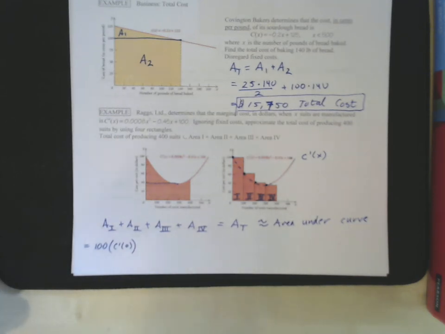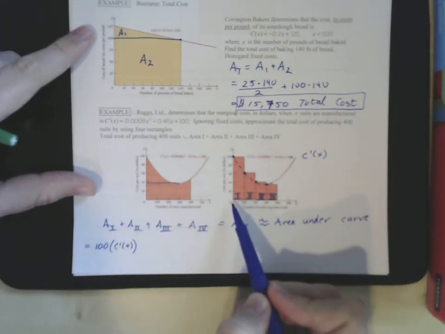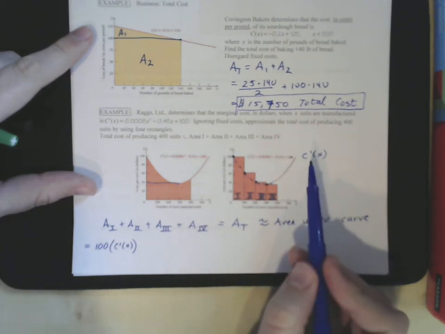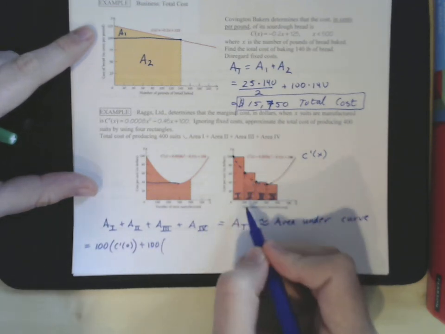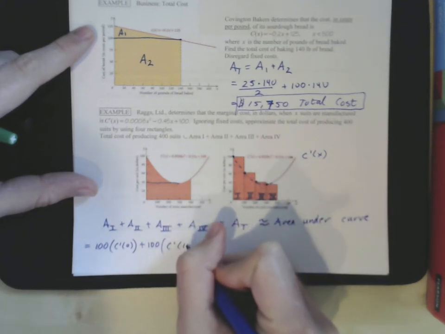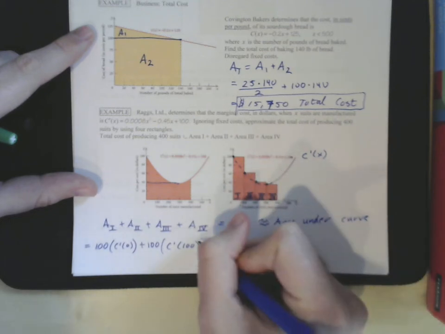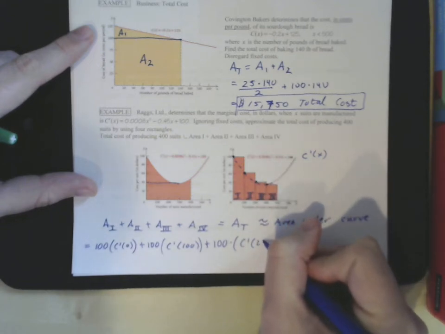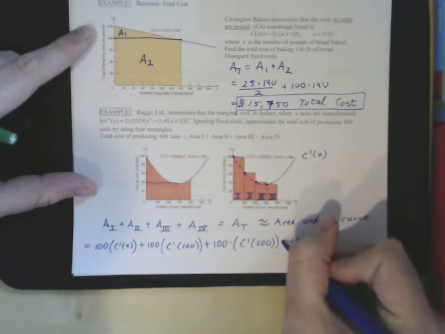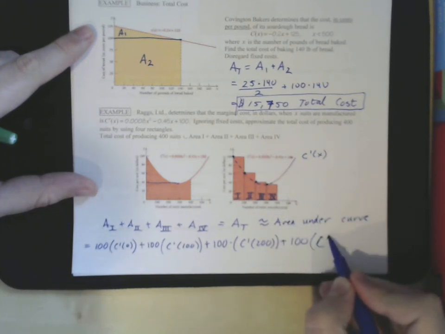And the reason we do that is because the more complicated the function is, we don't have to try and guess if it's in between 2 integers. Is it 1/3? Is it 2/3? Is it 1/4? Is it 7/8? We just say, okay, it's going to be whatever the value is when we plug this number into this function because it lies on this function. For area of 2, again, the base is 100. The height is whatever the height is of c prime when we plug in 100, because that's 100 there. Same thing for area of rectangle 3. It's 100 times c prime of 200 this time. And then 100 for area 4 times c prime of 300.